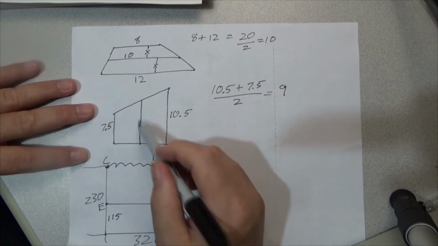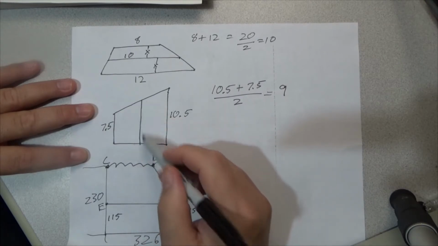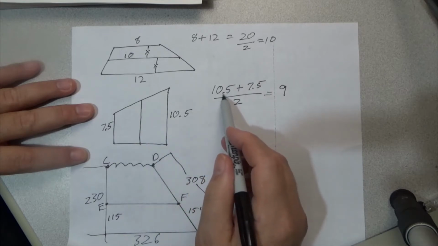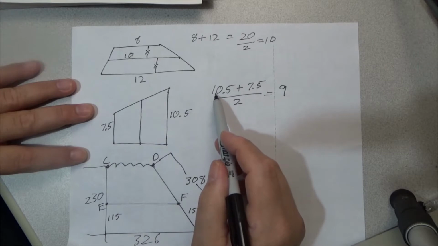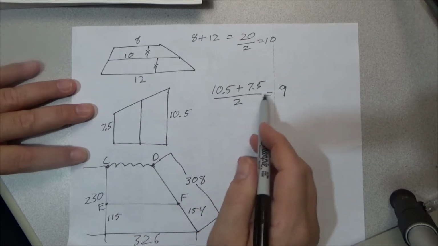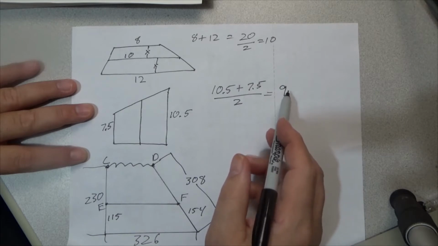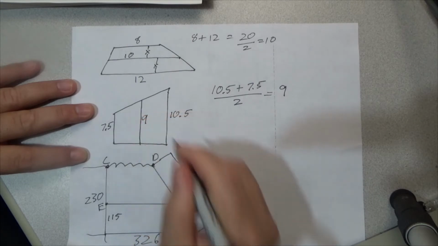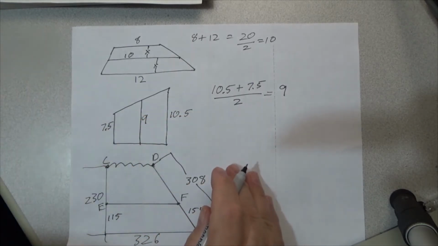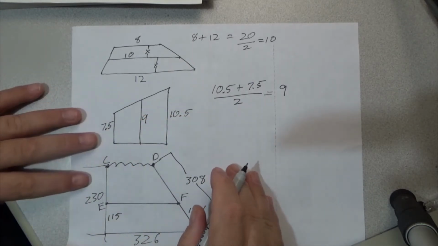In order to find the height of this beam, we add the two bases up and divide by 2. So 10.5 plus 7.5 is 18. 18 divided by 2 is 9. So the height of this is 9 feet.